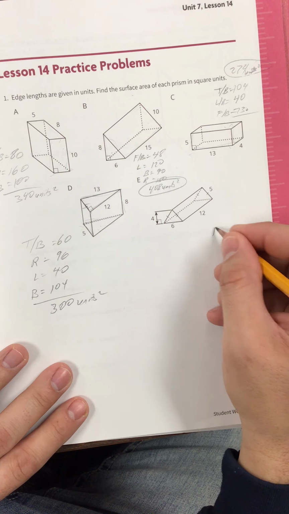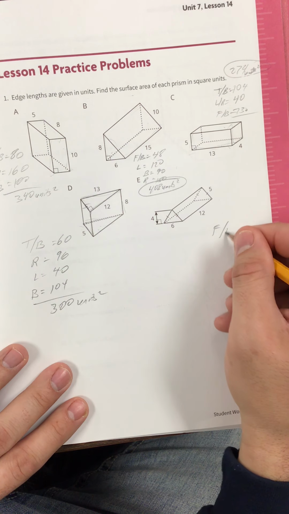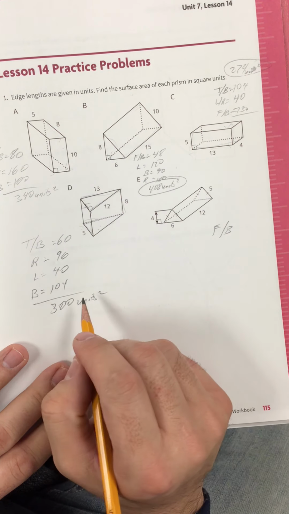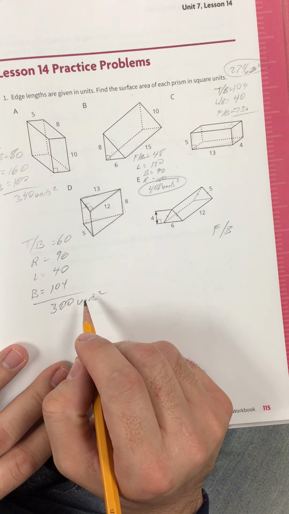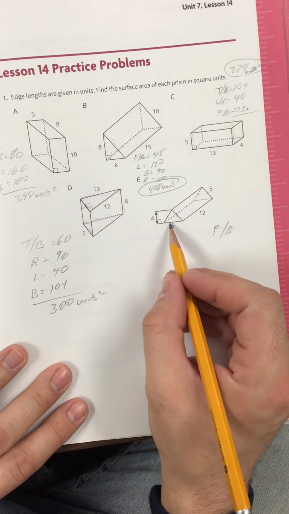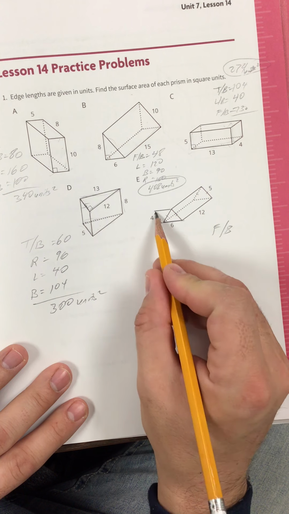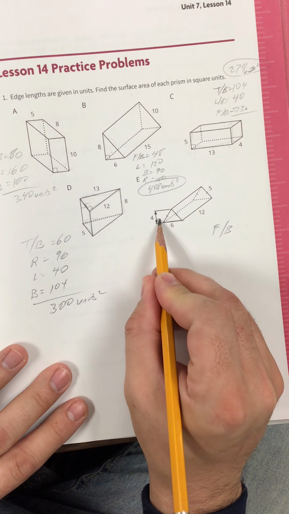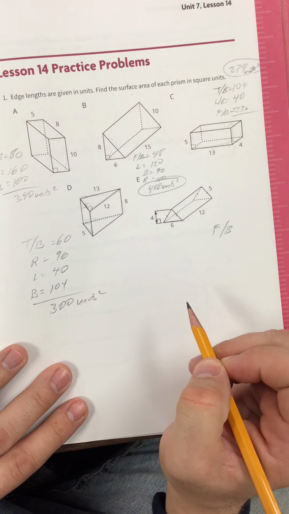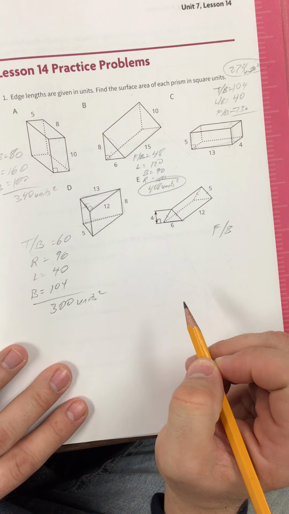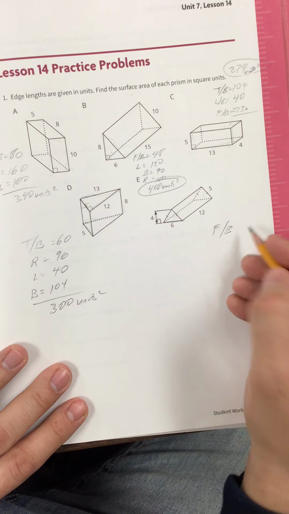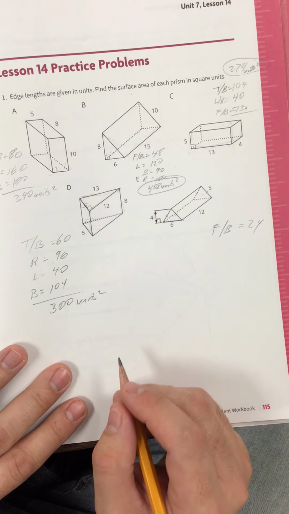Okay, next one. Again, triangular prism. Let's go front and back, get the triangles done before I forget to divide by 2. 6 by the height is 4. Notice it gives us a perpendicular distance there. 6 times 4 divided by 2 would be 12. Front and back, 12 and 12 make 24.